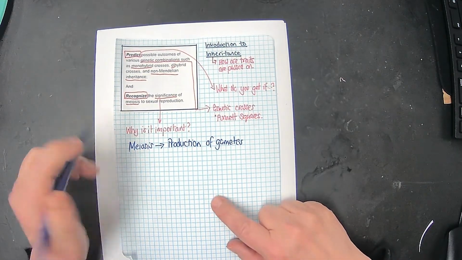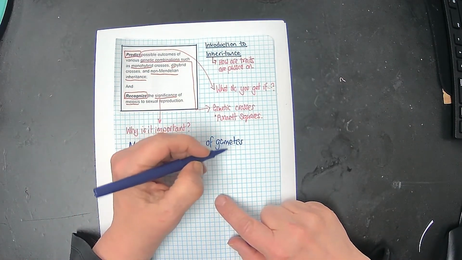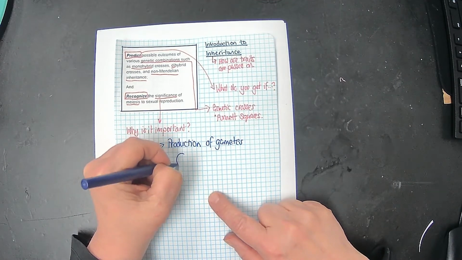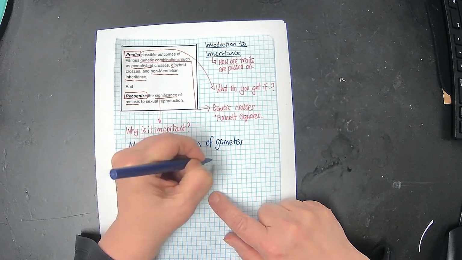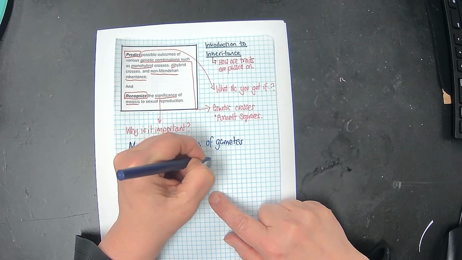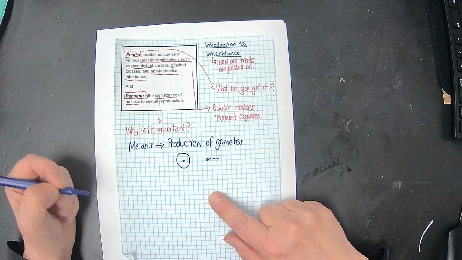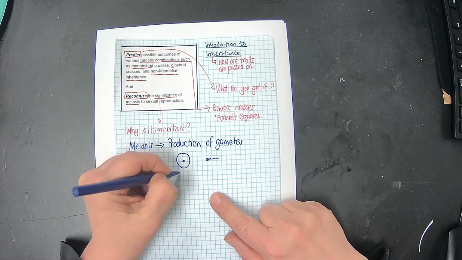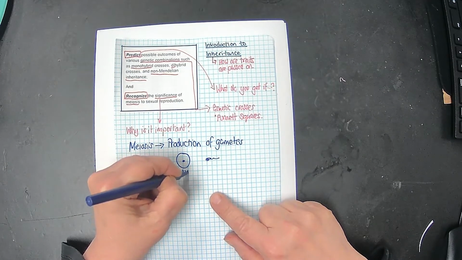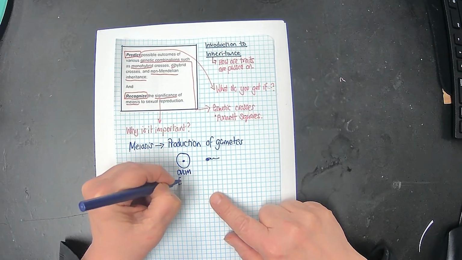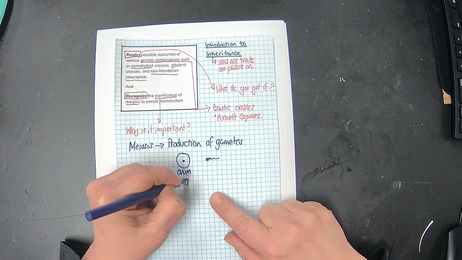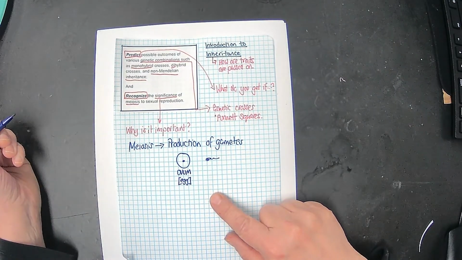And then there's gametes. You actually do know what gametes are, because gametes are sex cells. So we have the ovum, which is the proper term for an egg, the female sex cell.